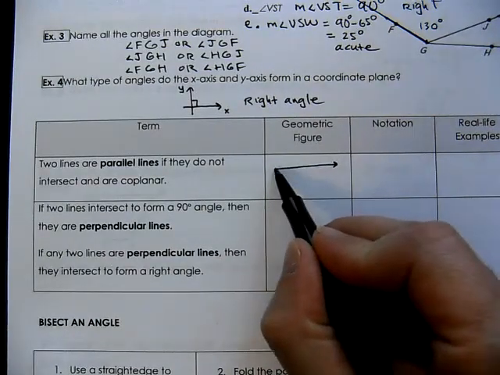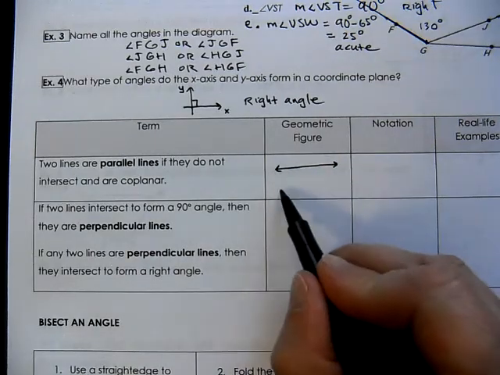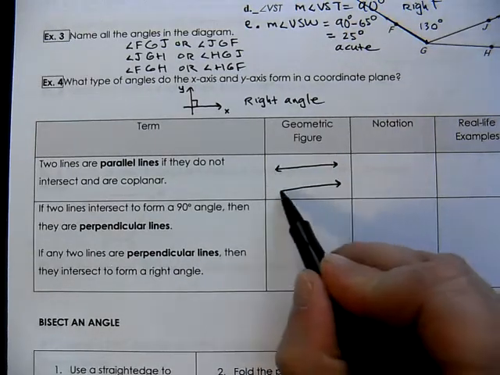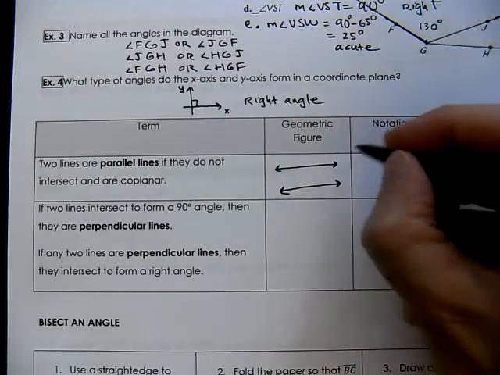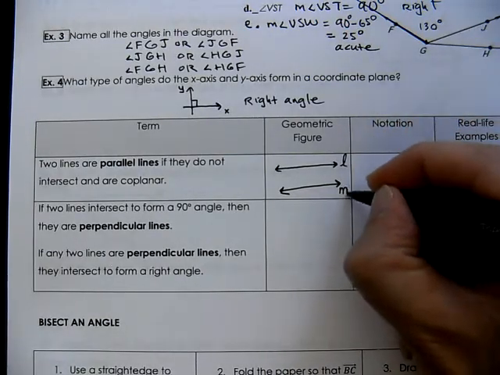But let's start off by drawing a line. Remember, a line has to have arrows on both ends. We have a line, so we should name it. I'll use lowercase, sort of italicized letters. So there's line L, there's line M.